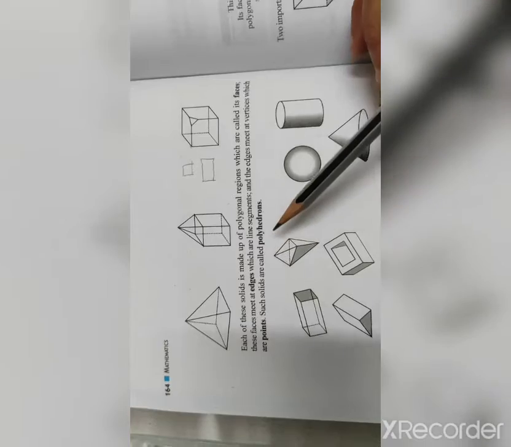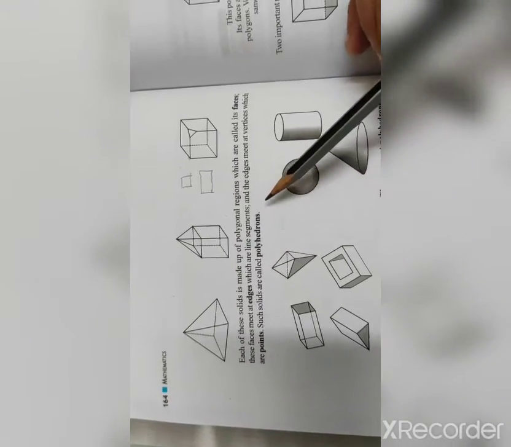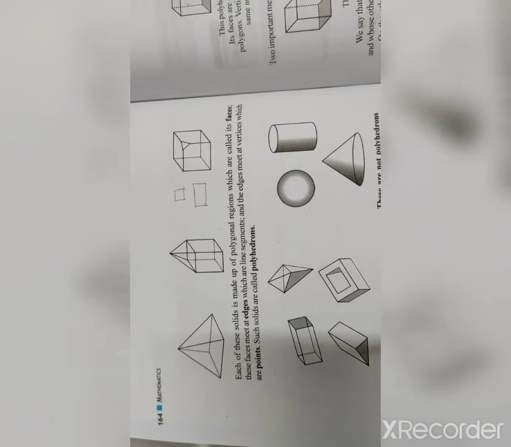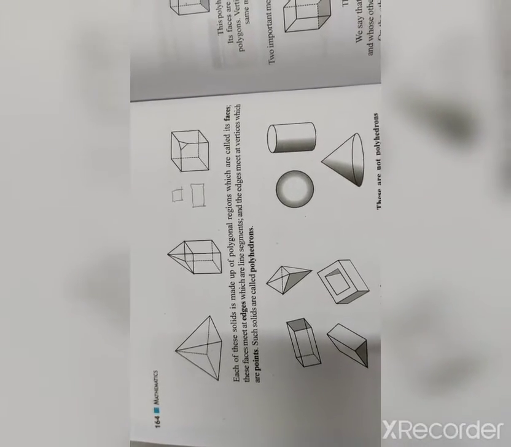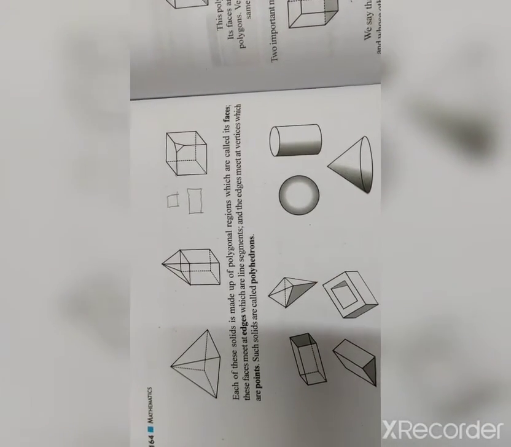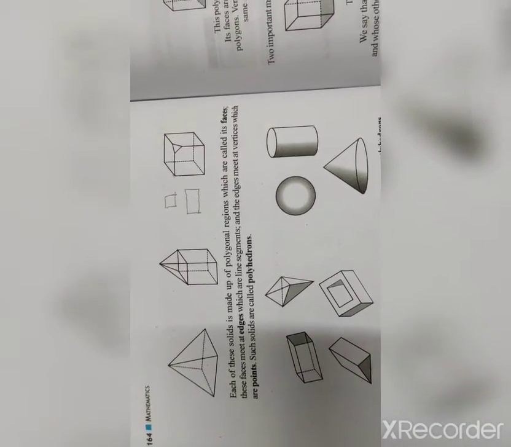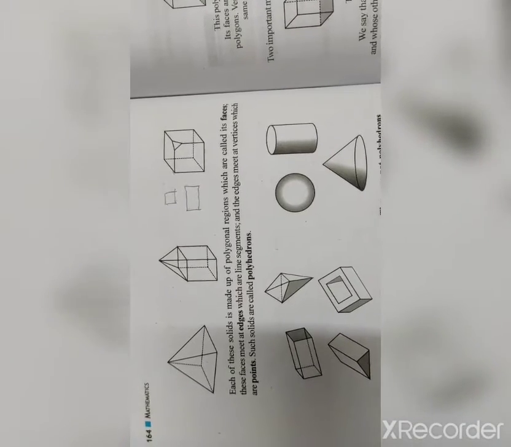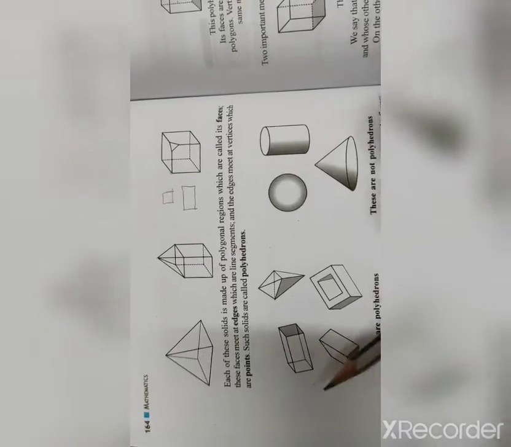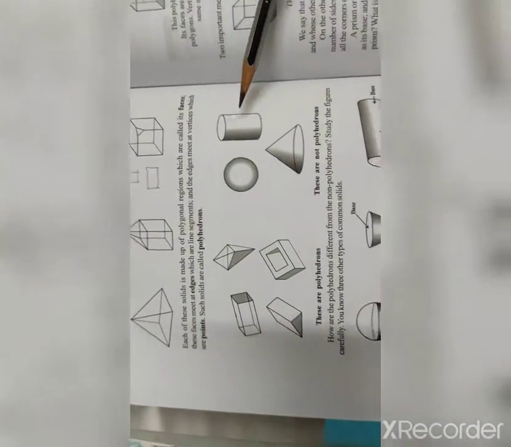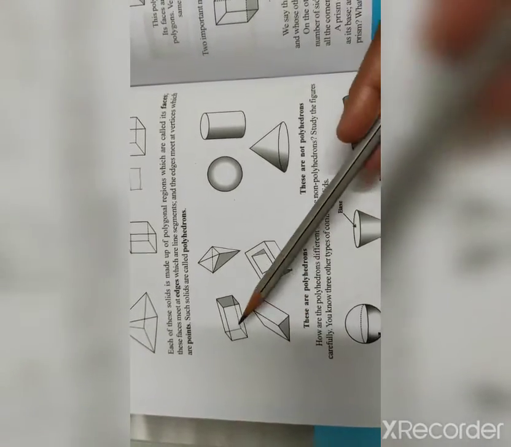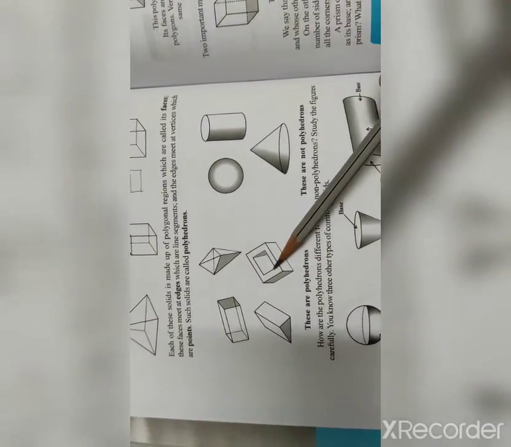Such solids are called polyhedrons. So in short, keep this in your mind. Polyhedrons are those having more surfaces, like cuboid, cube, prism. You can see solid. Now see here, these are polyhedrons. You can see solid, so many faces.